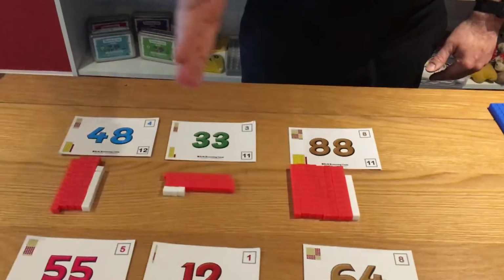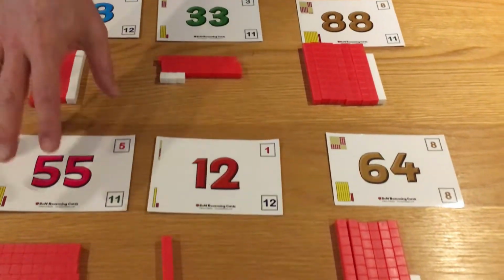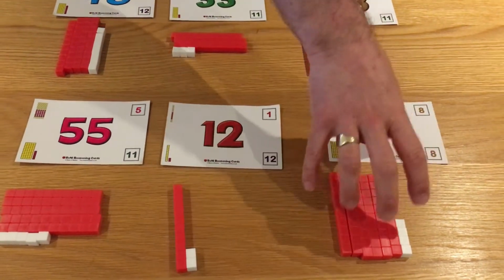As I've said, I would not normally do that. When I'm doing calculation activities and the majority of my place value activities, I space them out so the number is much easier to see. But for the purpose of this activity, I'm saying to the children, I'd like you to put the 10s together, I'd like you to put the 1s together. So let's look at some of the numbers. We can see 48, 33, 88, 55, 12, and 64.